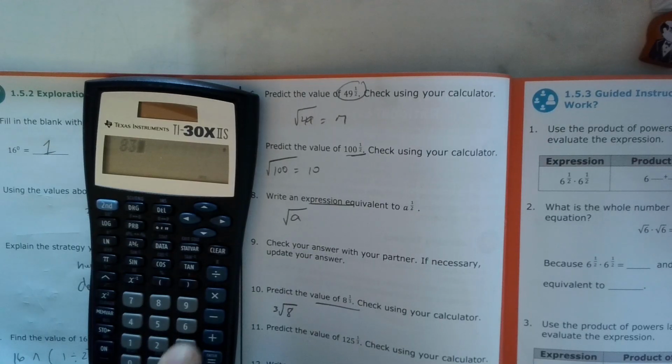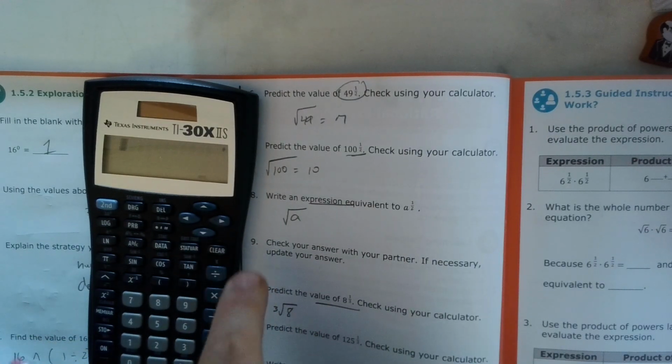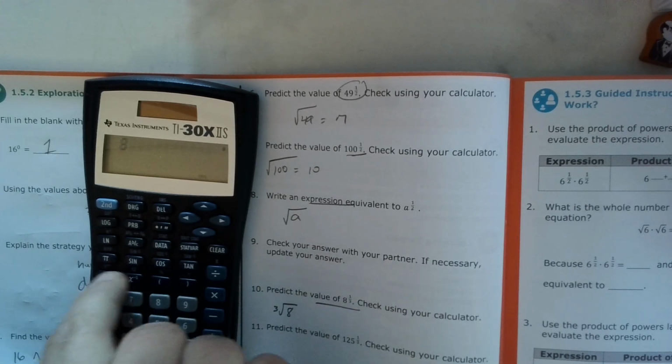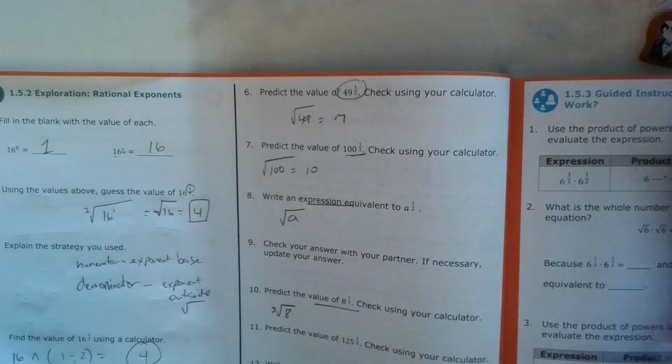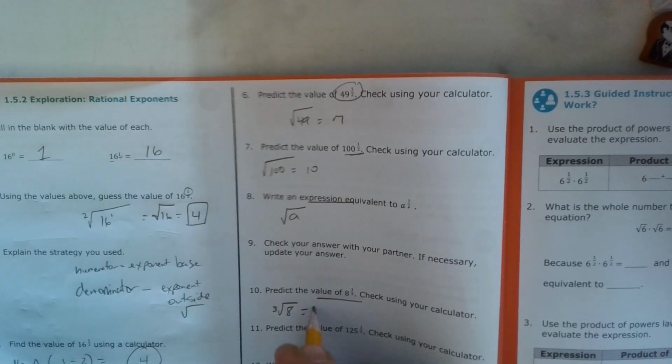See where that X is? We're putting a 3. Oh, good grief. Let's see if this will do it right. No, it didn't. Hold on. Or 8 to the 1 divided by 3. So 2 times 2 is 4, times 2 is 8. So 2 is the cube root of 8.